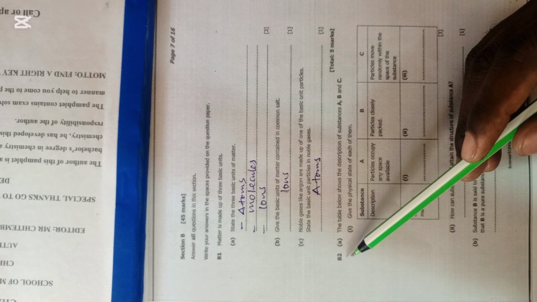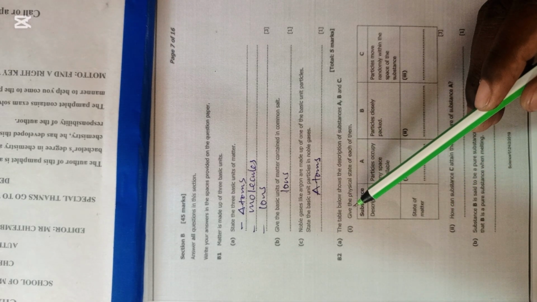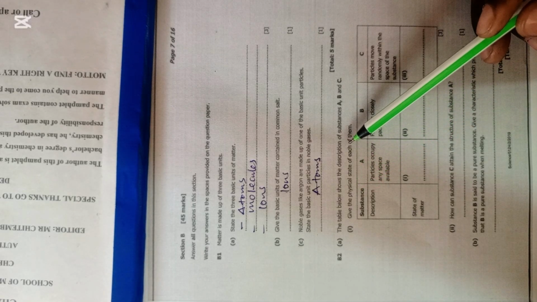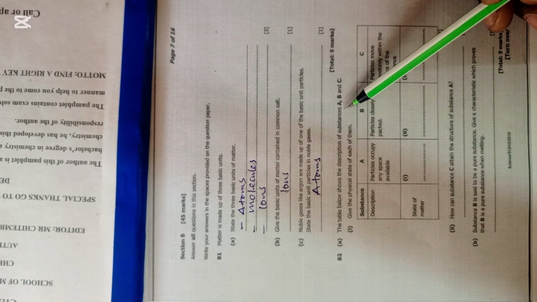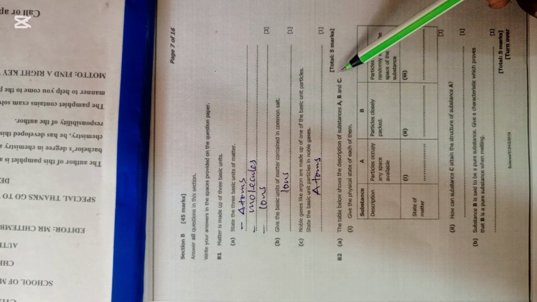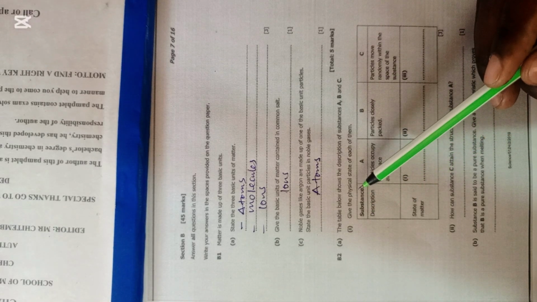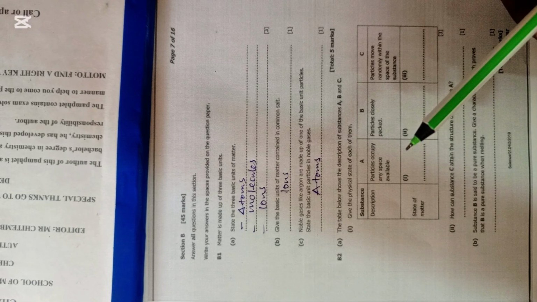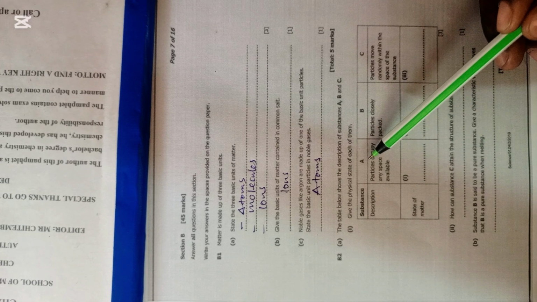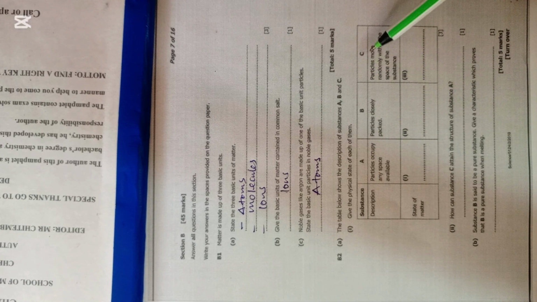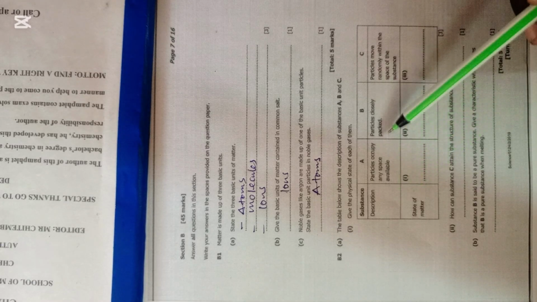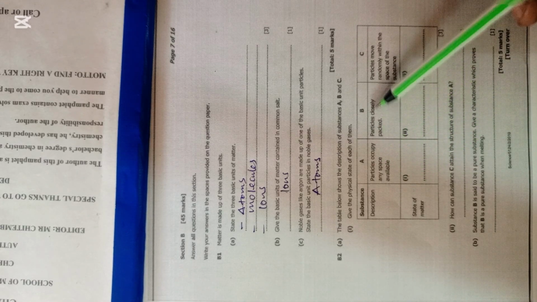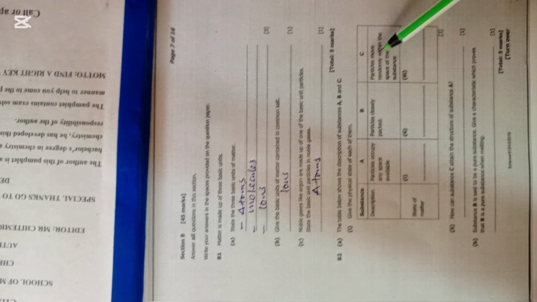Okay, so let's look at the other question, which is question B, 2. The question is saying the table below shows the description of substances A, B, and C. Give the physical state of each of them. So we've got substance A, substance B, and substance C. We are given a description for each of them.